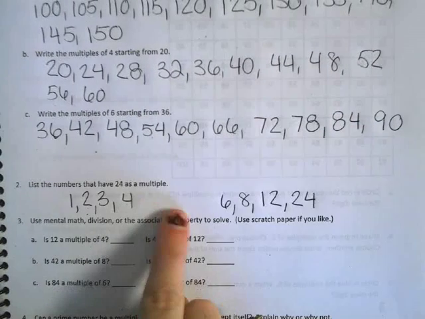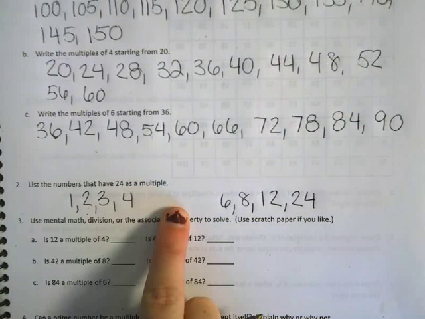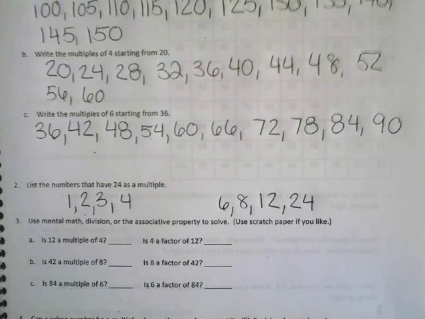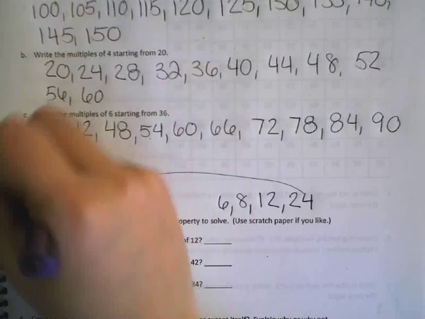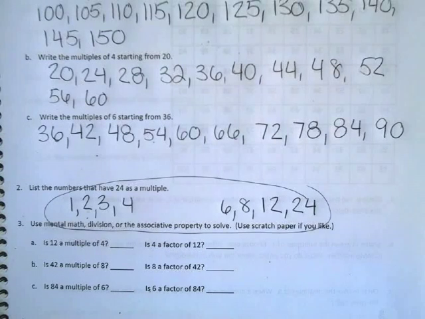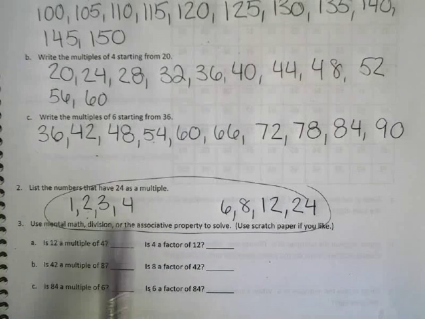What's my only number I have left to check? 5. Is 5 a multiple of 24? Nope, so here are all of the numbers that have 24 as a multiple. We know that they have 24 as a multiple because we can multiply these numbers by something to get 24, right?